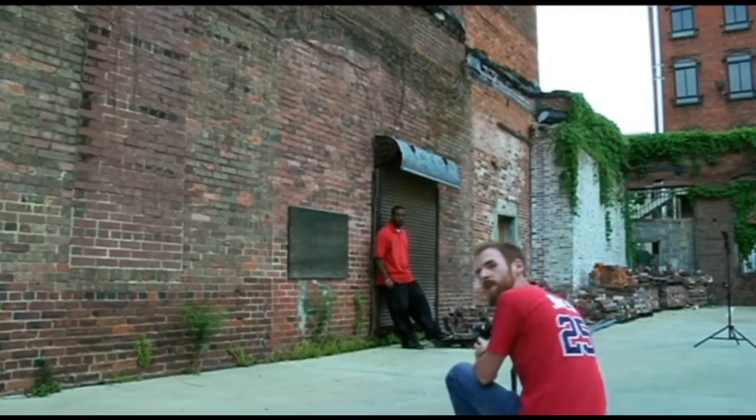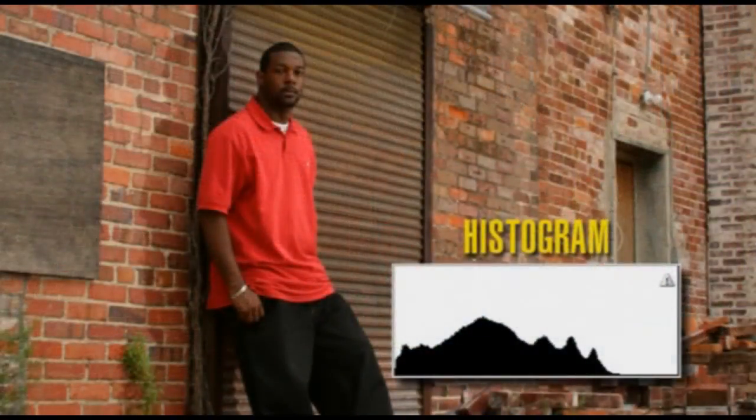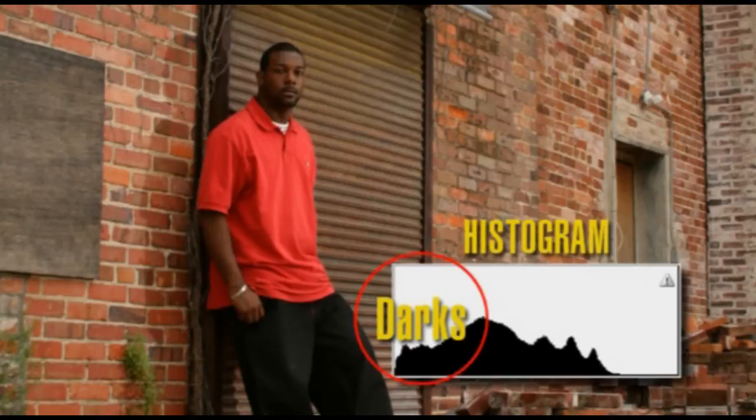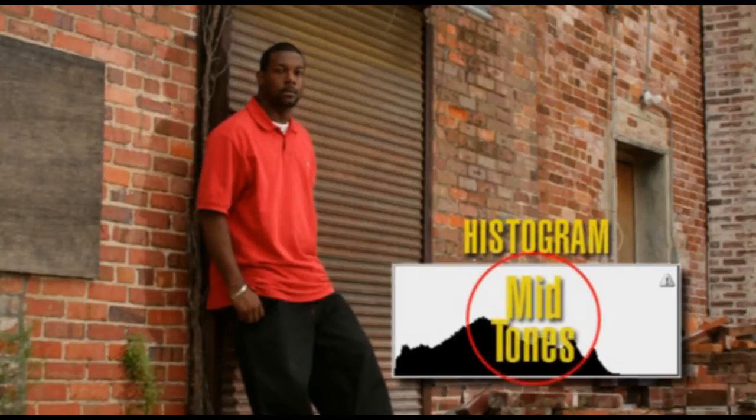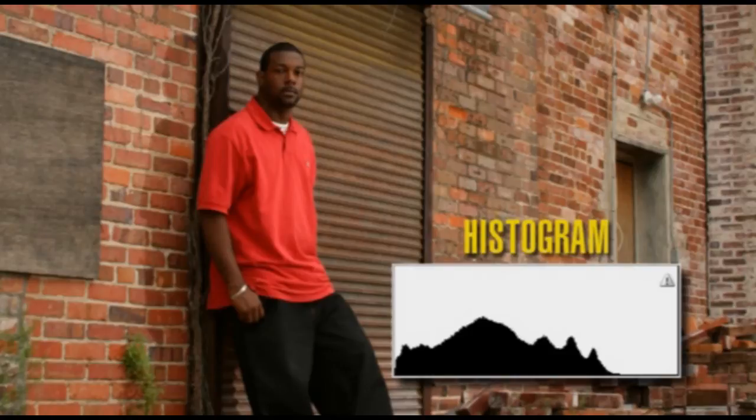Okay, I'm going to look at my display here, and I'm noticing on the histogram, on the left-hand side it's darks, on the right-hand side it's lights. And the little mountain there should kind of be in the middle. Now you can see that on this photo it's pretty dark. Now we could probably go in Photoshop and lighten that up, but that's not what we want to do. We want to get proper exposure. We want to get that mountain to be in the center there.